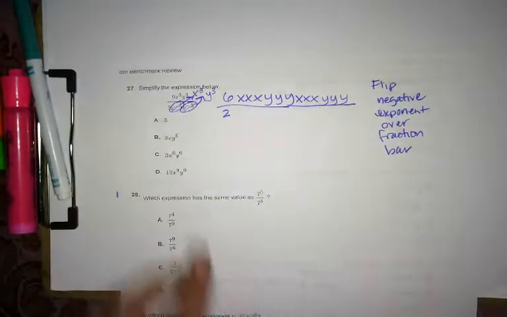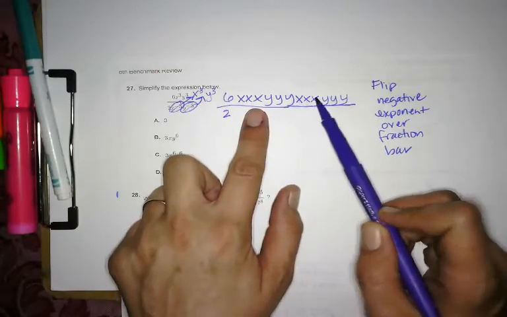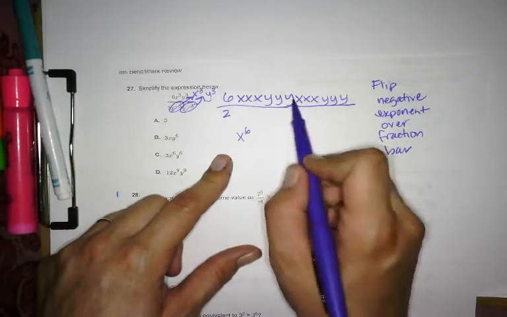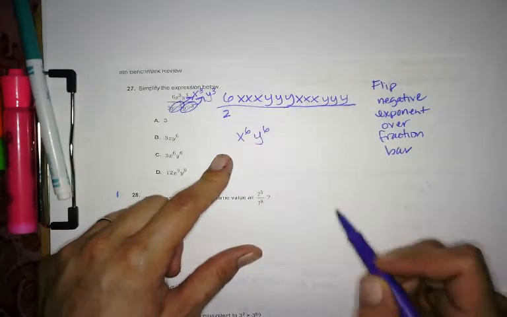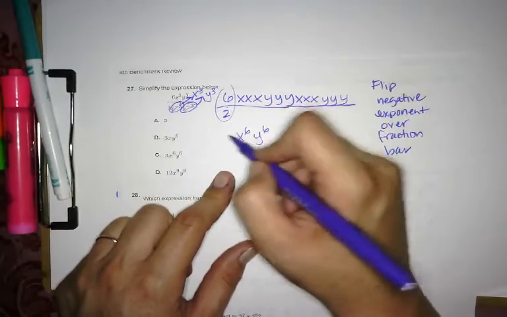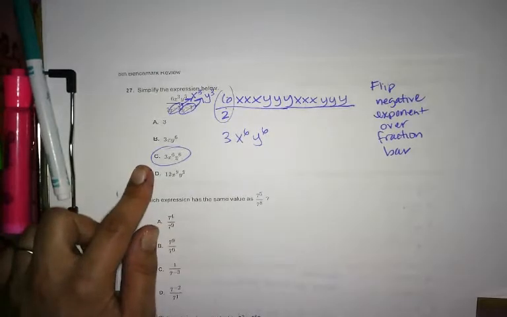So what I'm trying to figure out is, what does all of that simplify to if I start combining stuff? So if I'm multiplying 3 x's here and 3 x's here, really that's 6 x's altogether, right? And same thing with y's. 3 here and 3 here means I'm multiplying 6 of them all together. And this is just a division problem. 6 divided by 2 is 3. So this is really 3x to the 6th, y to the 6th.